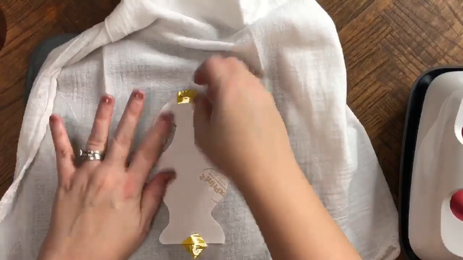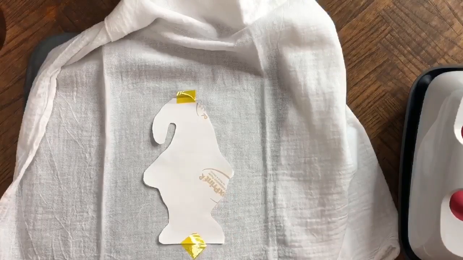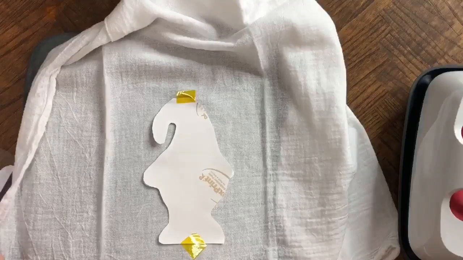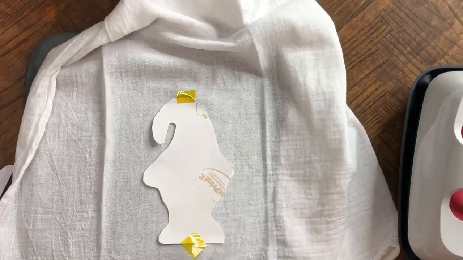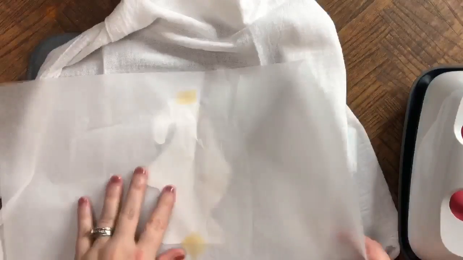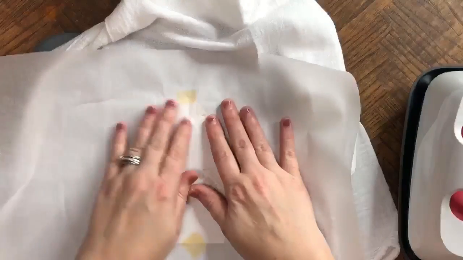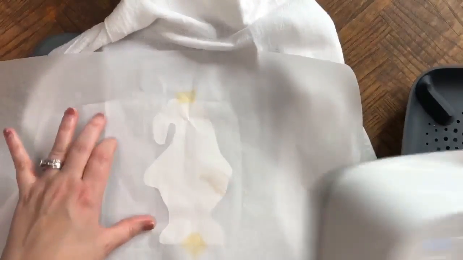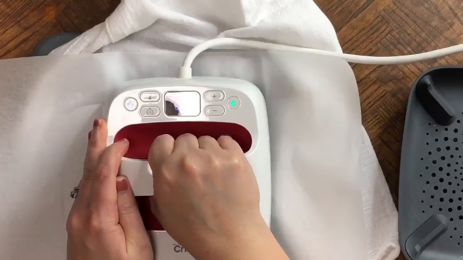So now we're gonna go ahead and pop that down. It just helps keep this still so that way we don't get any of this ghosting effect. It's kind of like this shifting. All right, then what I'm gonna do, I told you to use your Teflon sheet. You can also use parchment paper. So you guys have seen me do that before. And that's what I'm gonna use today. I'm gonna actually remember that today. So now we're gonna pop this down for 40 seconds.